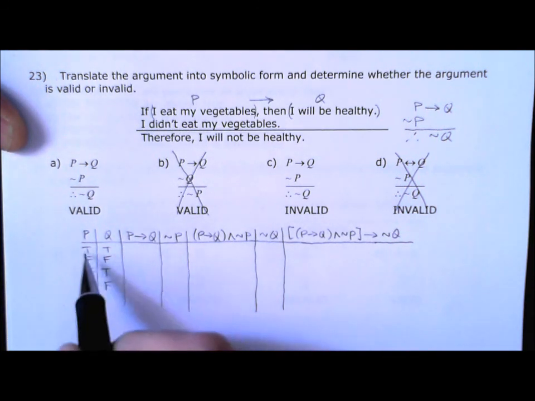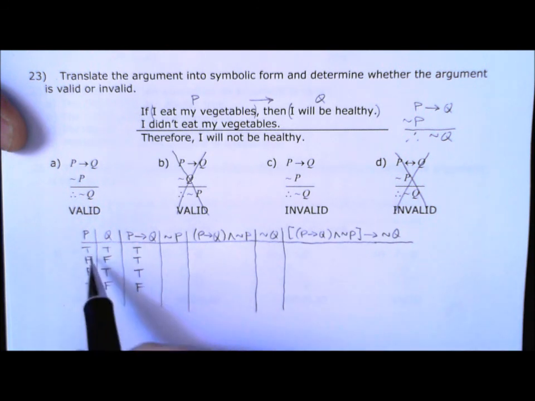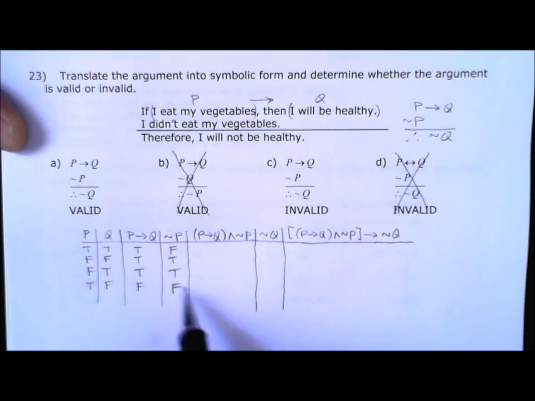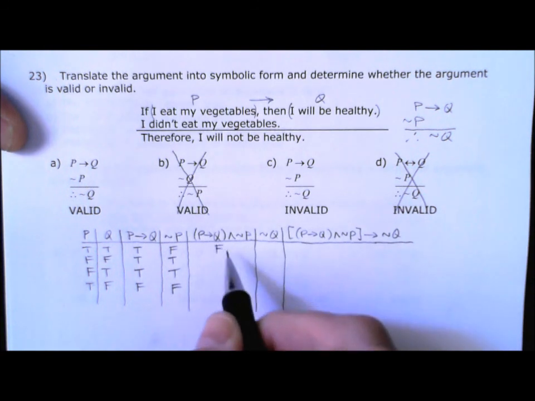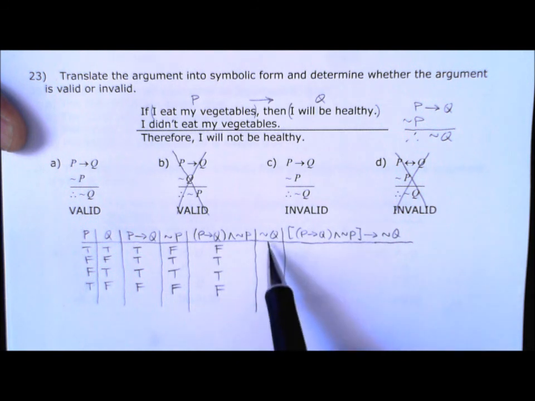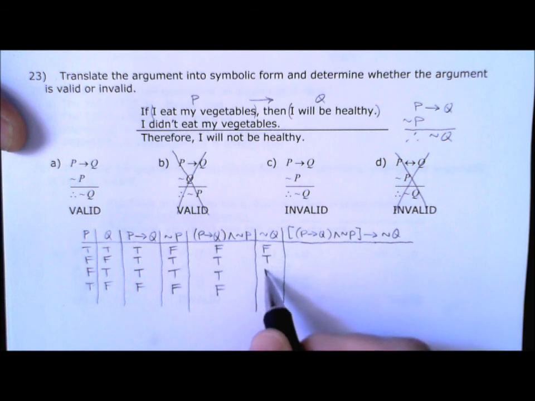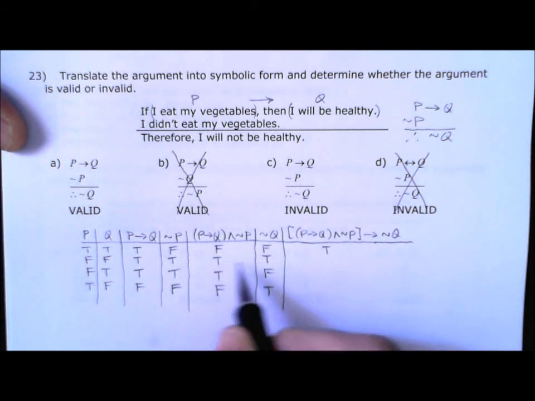P arrow Q, and again, just some calculations. That's true, that's true, that's true, and that one is false. The negation of P would be false, false, true, true. The conjunction, or the and of these two, would be false, true, true, false. The negation of Q column, coming down here, we'd see would be false, true, false, true. And now the implication, false arrow false is true, true arrow true is true.